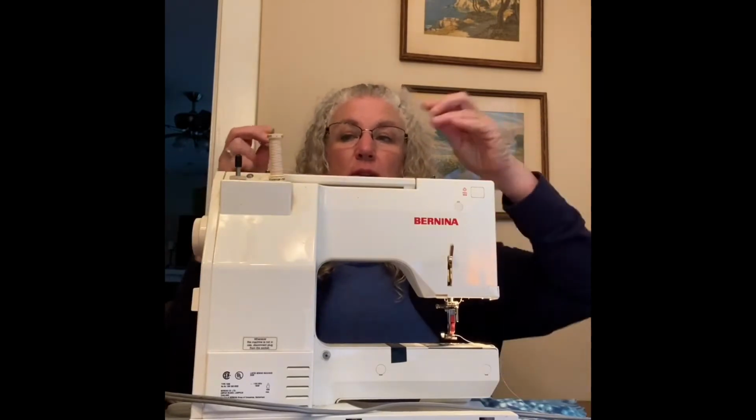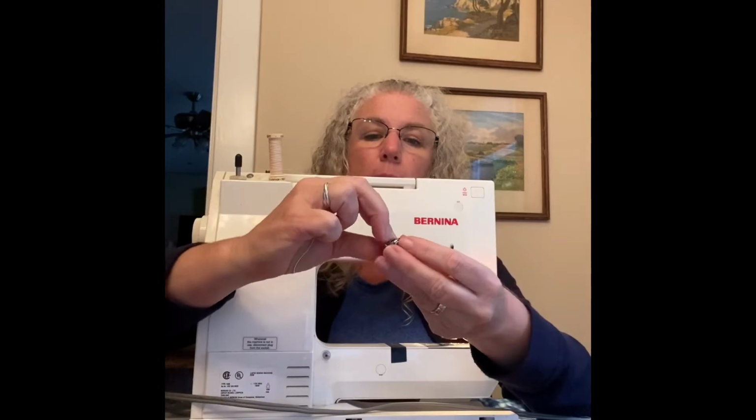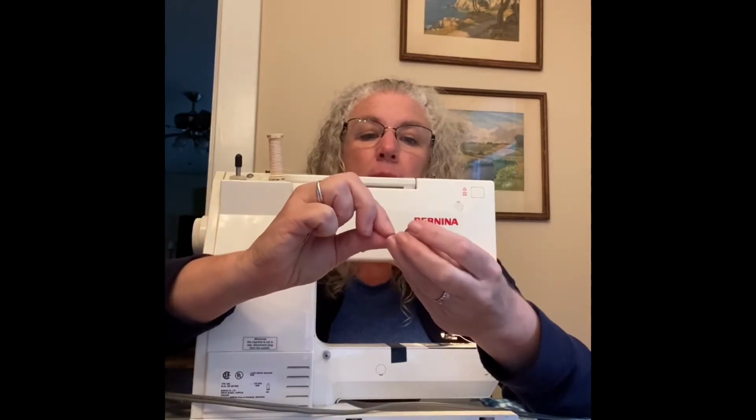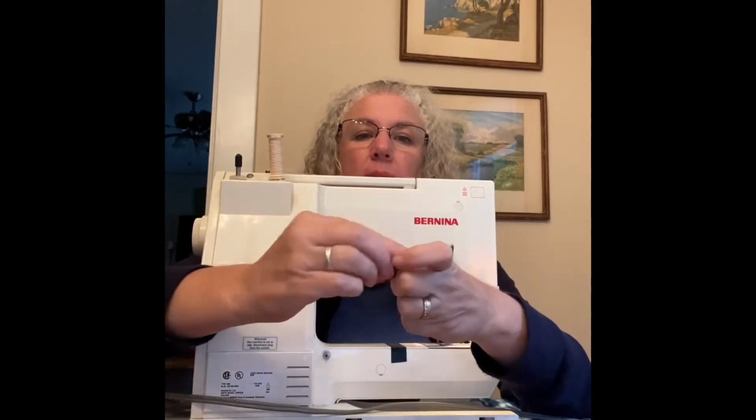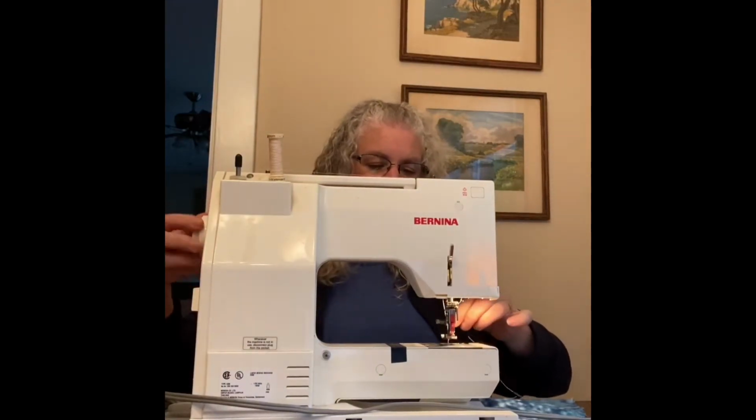And then you need a top thread here, and you need a bottom thread. This is called the bobbin. Bobbin, and it goes in the bottom. And this goes underneath here. Alrighty.